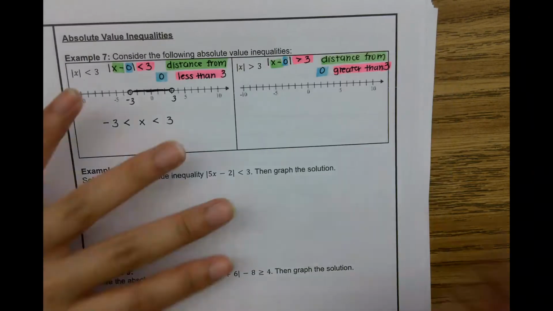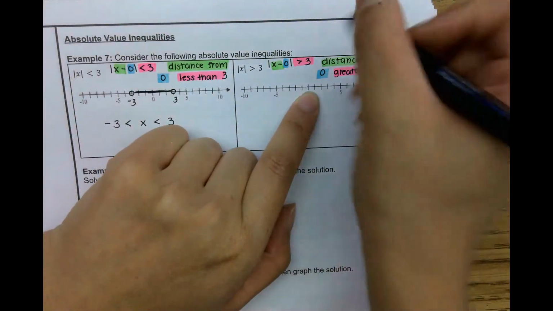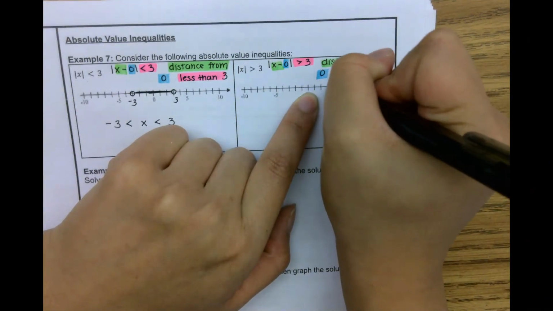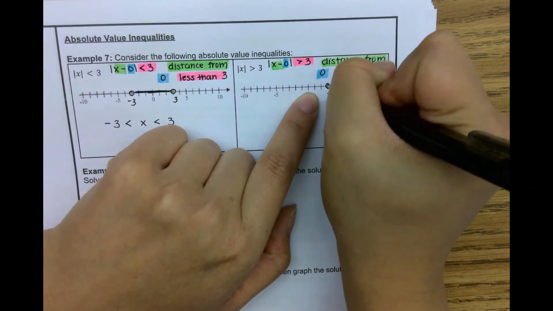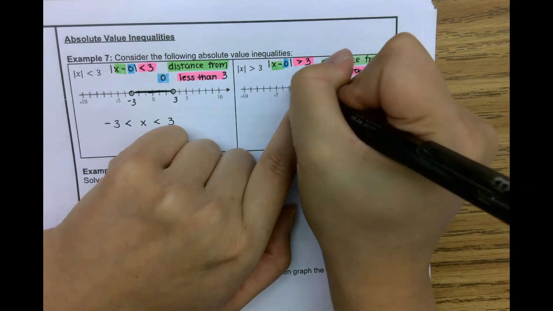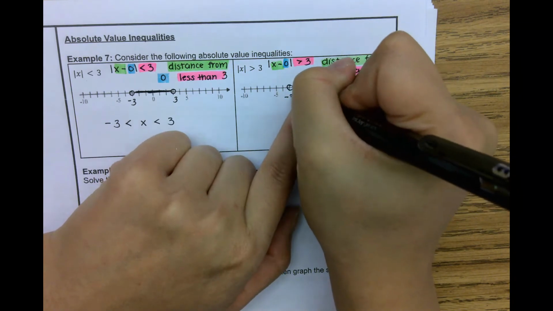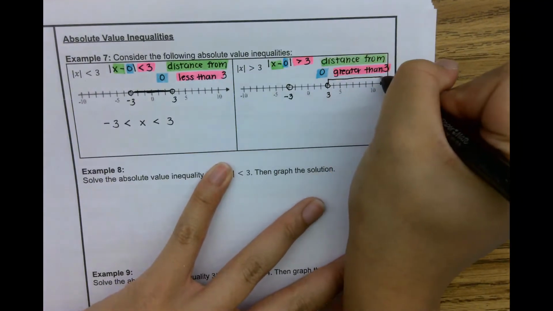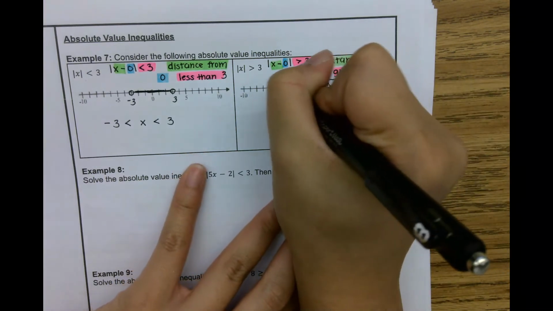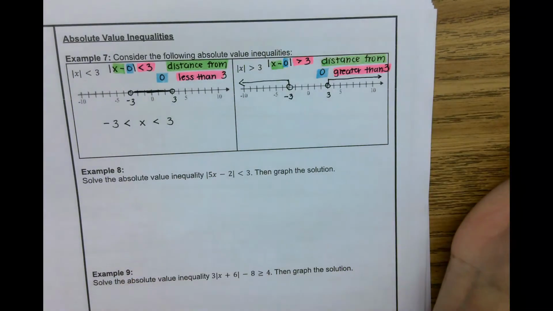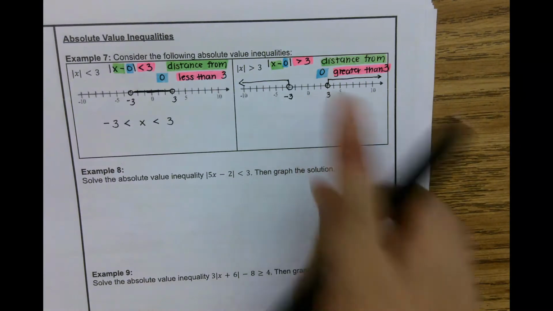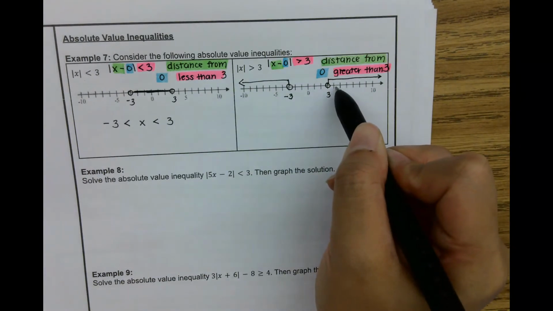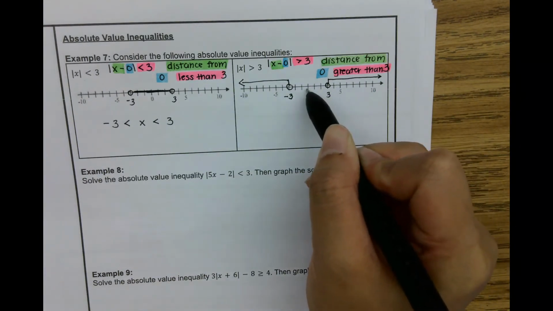Okay? So here's 0. 1, 2, 3 away. On the left side, 1, 2, 3 away. And if you notice, anything beyond this has a distance from 0 that is greater than 3. So if you think about 4, it is 1, 2, 3, 4 away from 0.